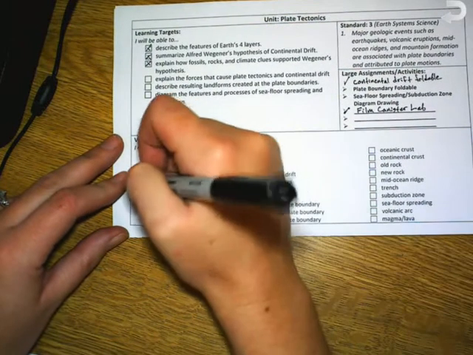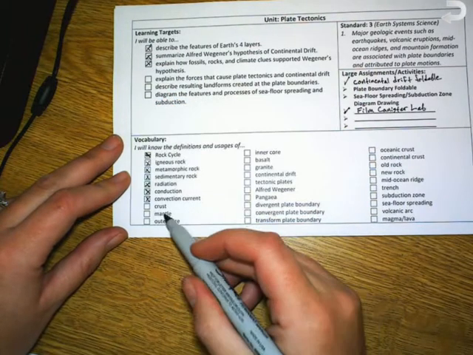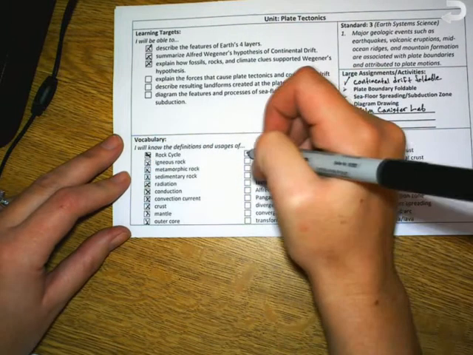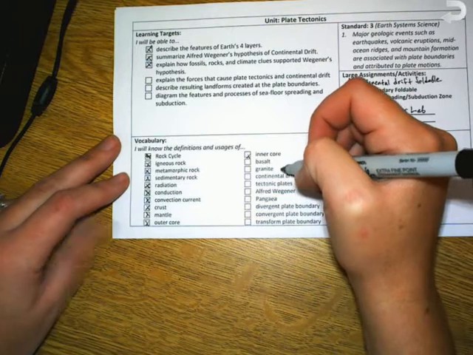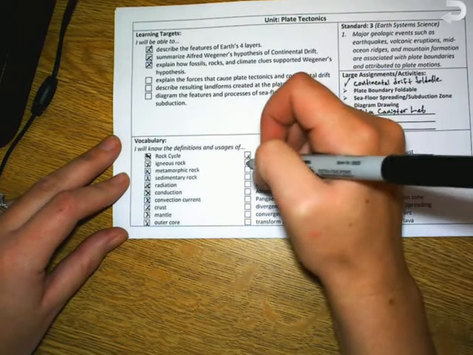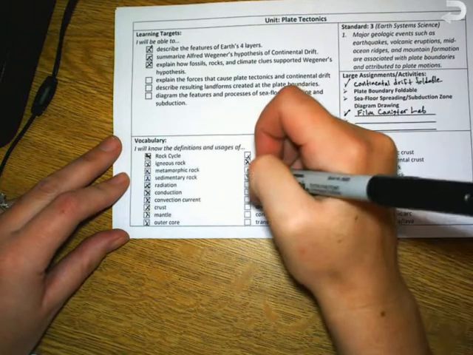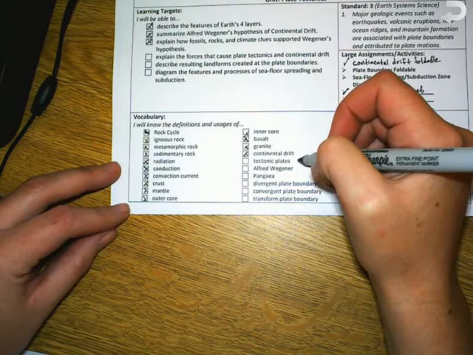So we've looked at the three types of rock: igneous, metamorphic, sedimentary. We've looked at the types of heat transfer. We've looked at the layers of the Earth: outer core, inner core. We've talked a little bit about basalt and granite, but we're going to talk more about those today, so I'm actually going to check those off for you.